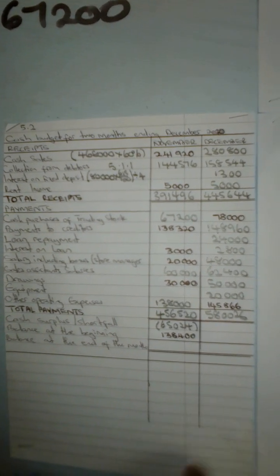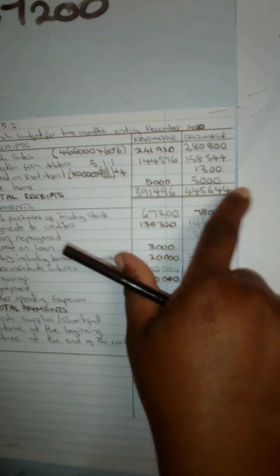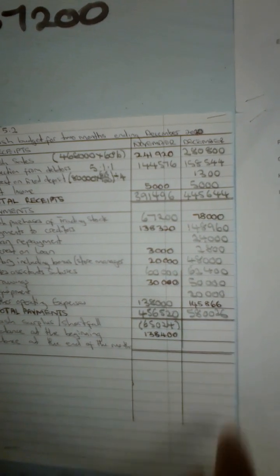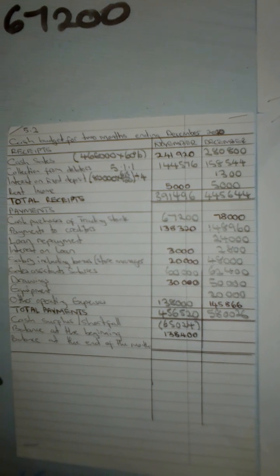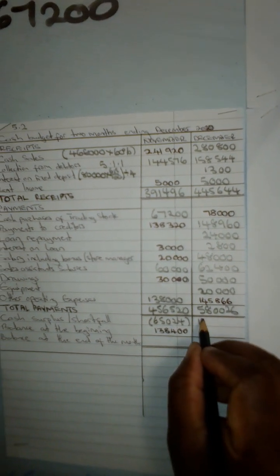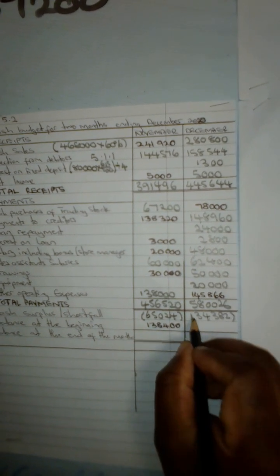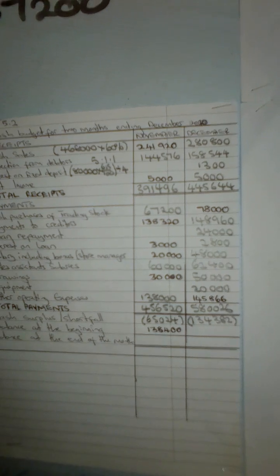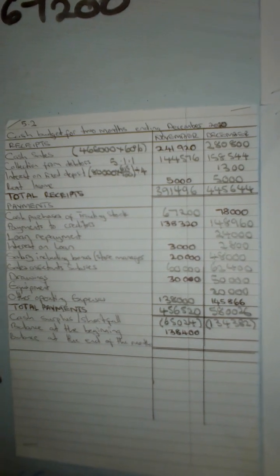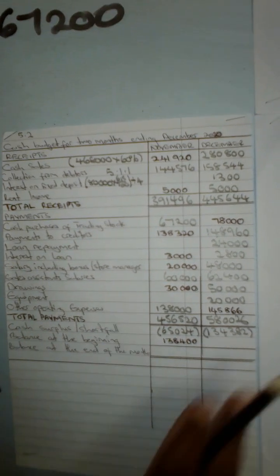Let's do the same thing for the month of December. 508, okay, 445,644 minus 580,026. We are going also to remain with 134,382. Also a deficit or a shortfall. Okay. All right. So what is the next step? We have now calculated our surplus and our shortfall.